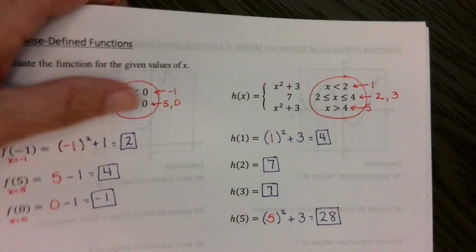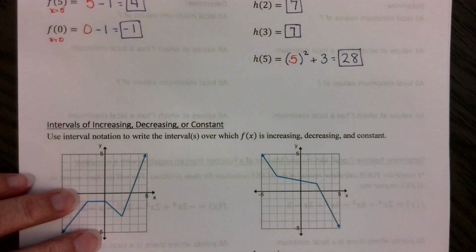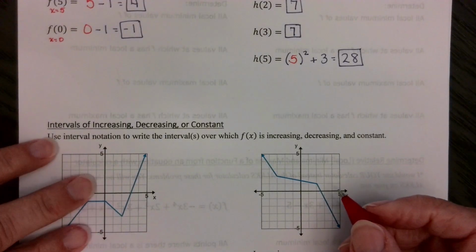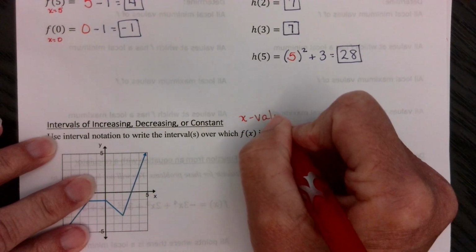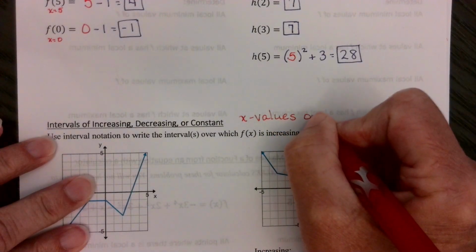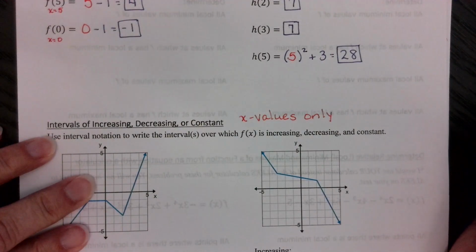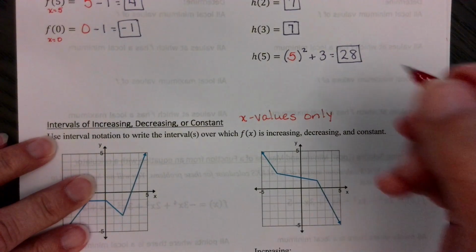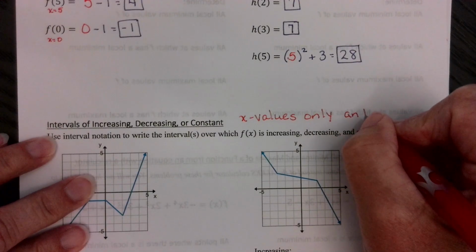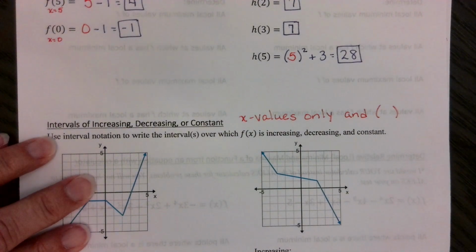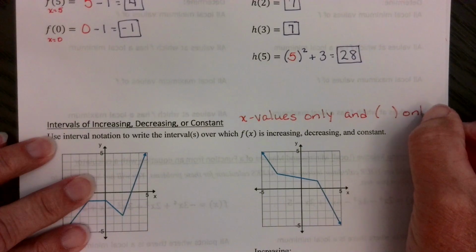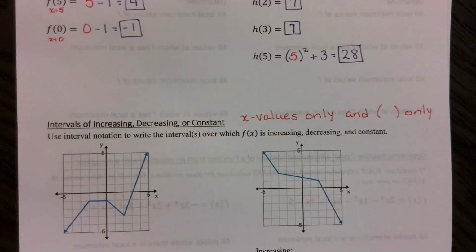Okay, increasing and decreasing and constant. Things you've got to keep in mind. This is going to be x values only, and you only use parentheses. The reason is you can't increase and decrease at the same time. They're just stopping points.